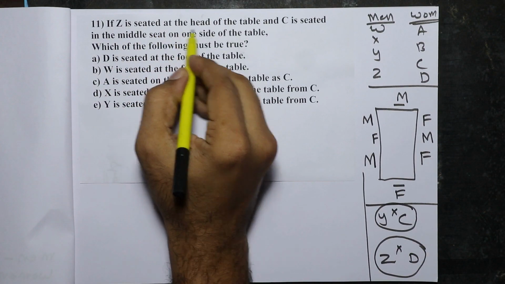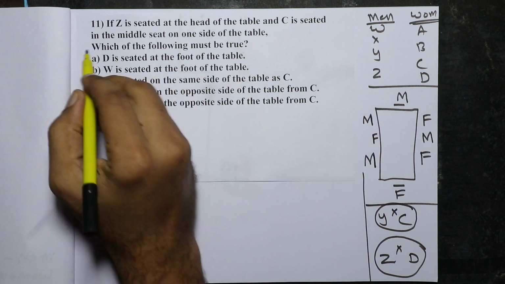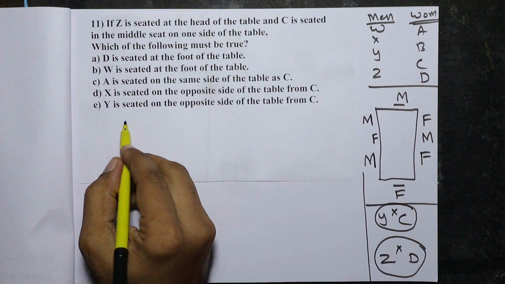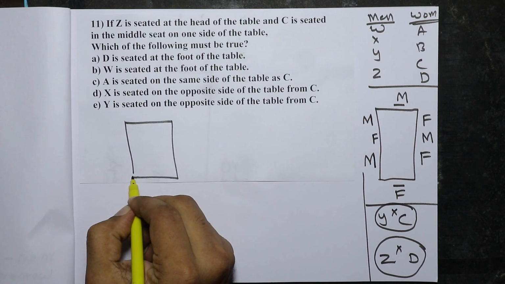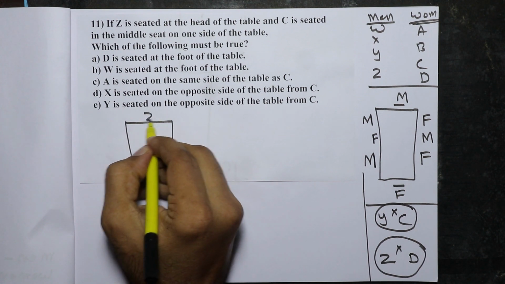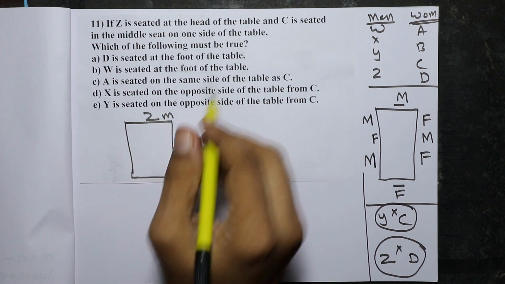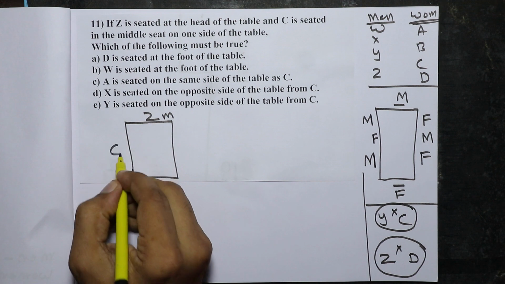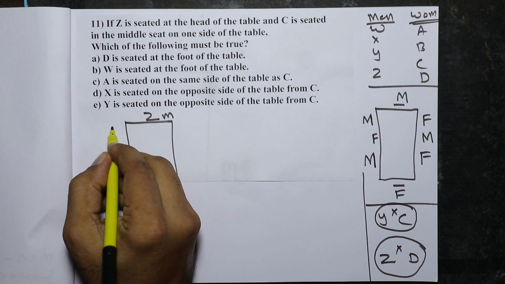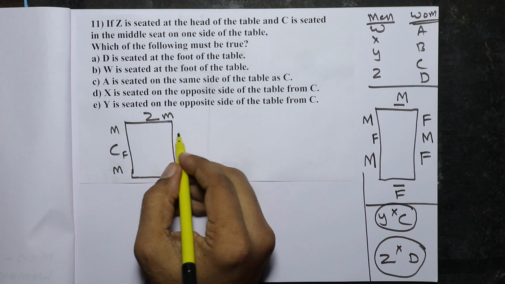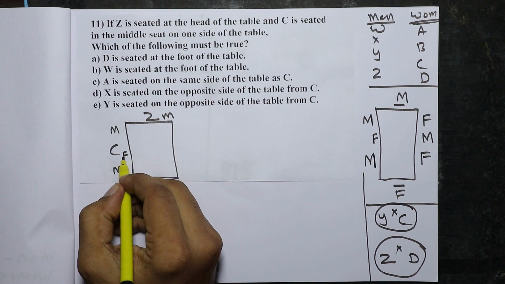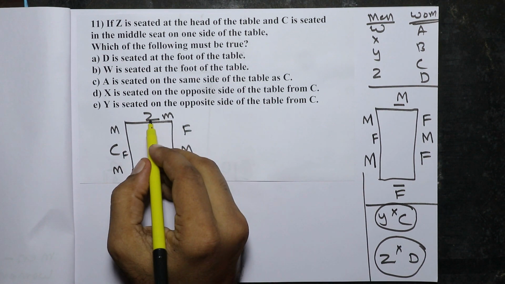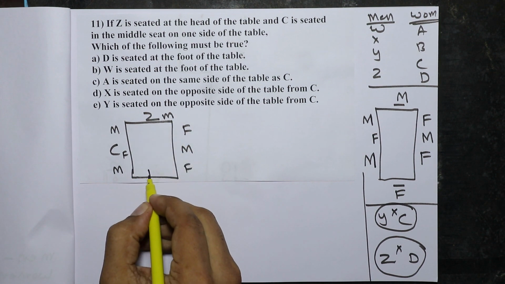If Z is seated at the head of the table and C is seated in the middle seat on one side of the table, which of the following must be true? So you have the table like this. Z is seated at the head of the table like this. Now Z is male and C is seated in the middle seat on one side of the table. So C is here. C is female, so the others will be male. And here it will be in the opposite direction. So F is in the middle. So here F will be in the sides and male will be in the middle. Now on the head you have a male. So on the other side you will have a female here.